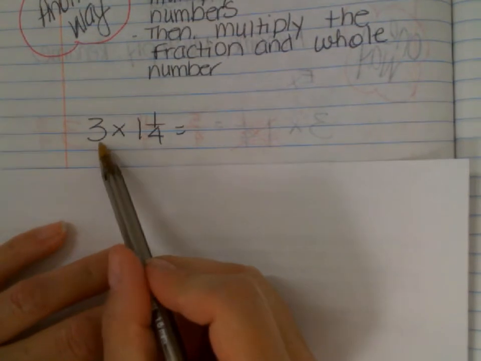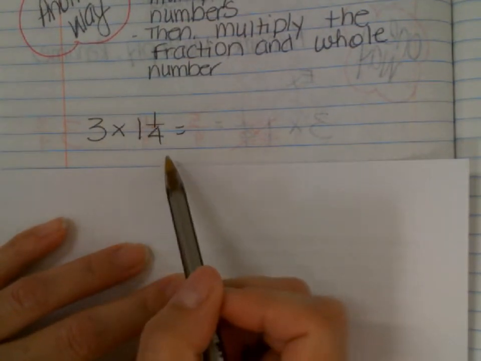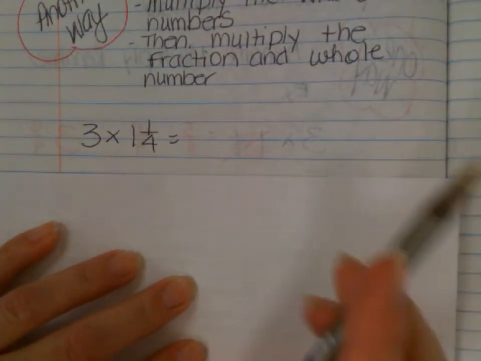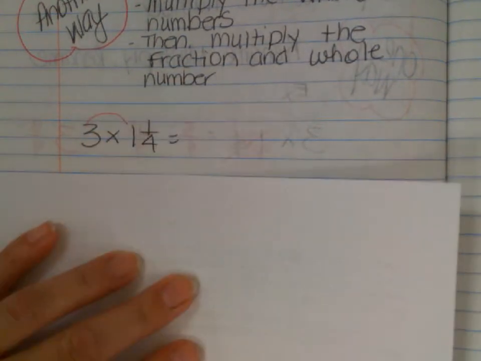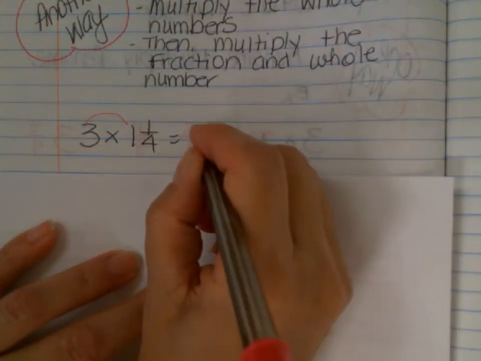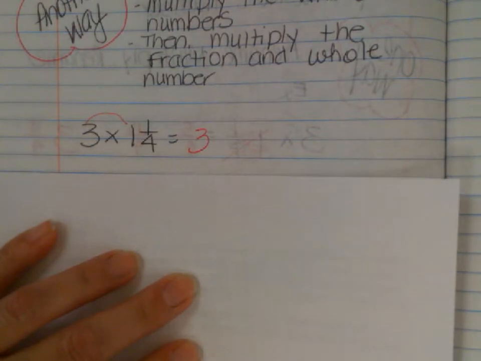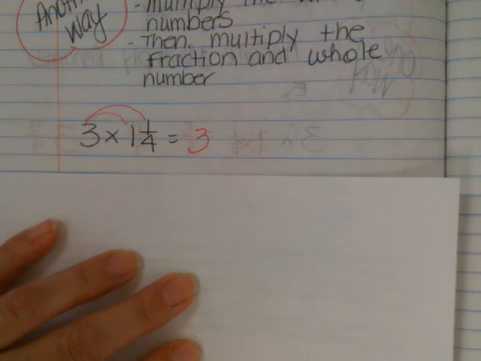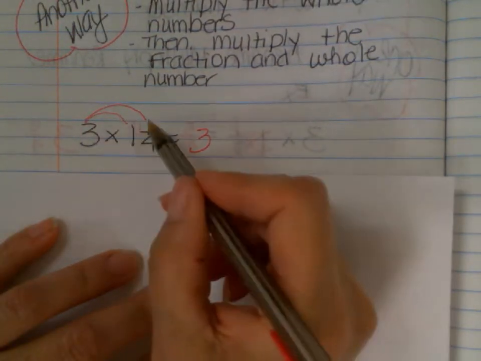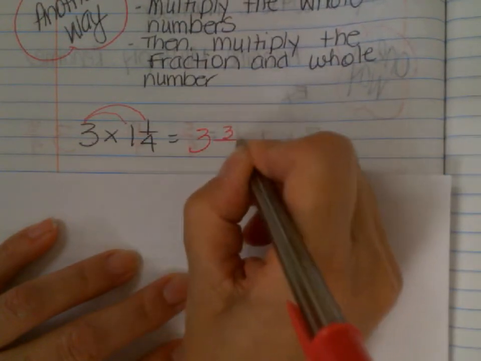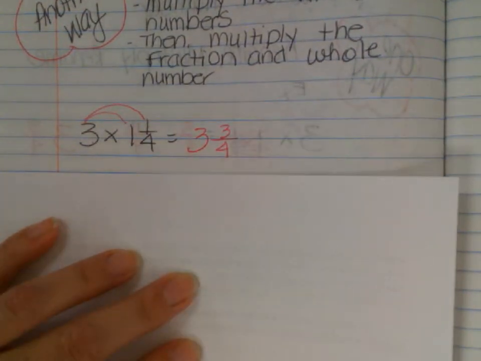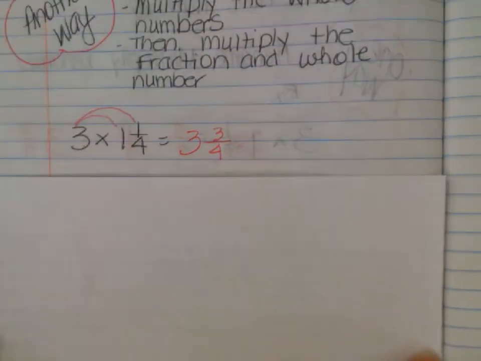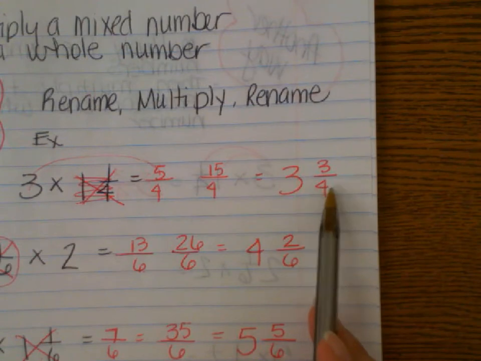So let's take a look at 3 times 1 and 1/4. We're going to multiply the whole numbers. 3 times 1 is 3. Then we're going to go ahead and distribute this. We're going to multiply the whole number and the fraction. 3 times 1/4 is 3 times 1, and the denominator stays the same. As you can see, 3 3/4 is the same answer that we got on the front.